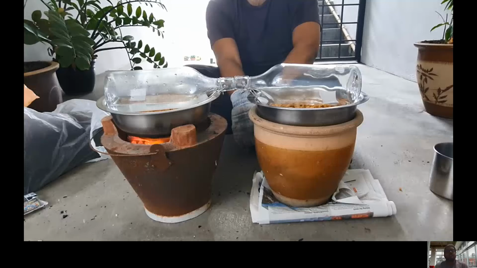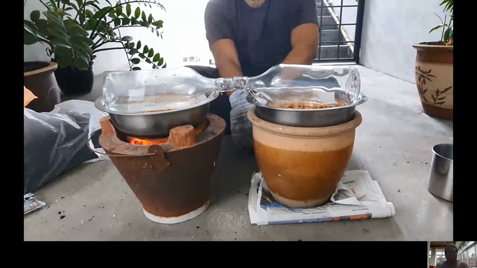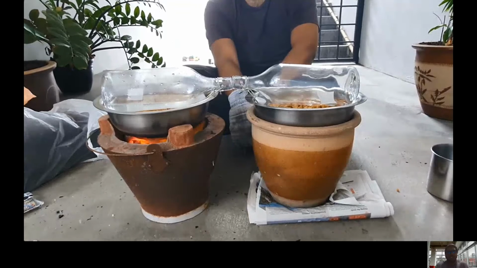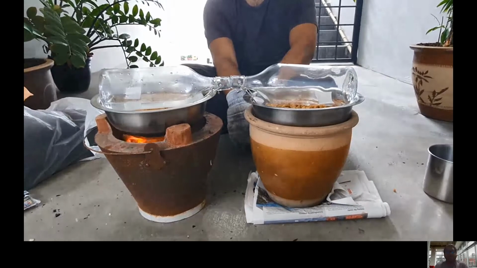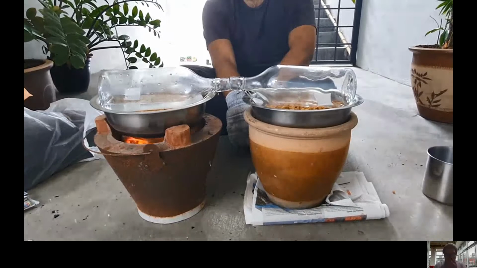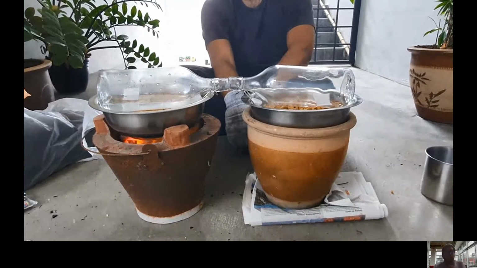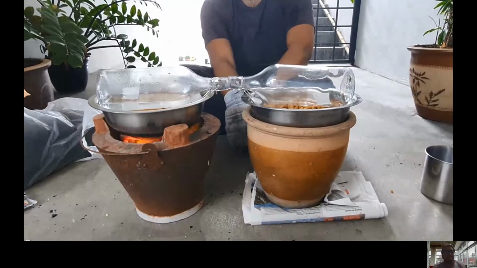And so now the experiment is going on. We are just waiting for the process to happen, and it will take some time undoubtedly, because we have to wait for the water to start boiling and then start evaporating in order for the distillation to be a success.